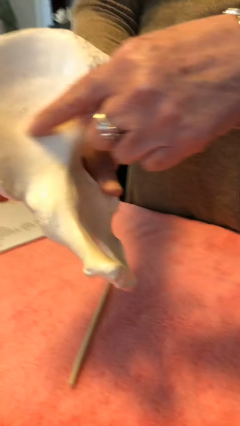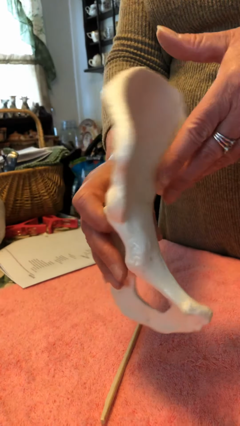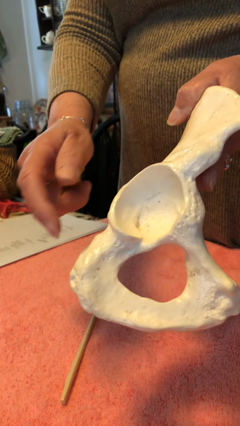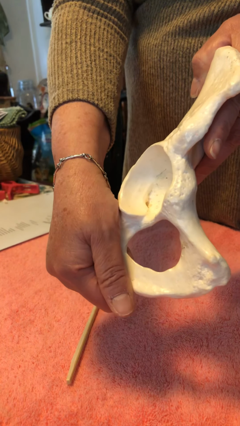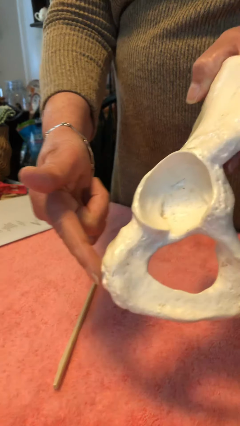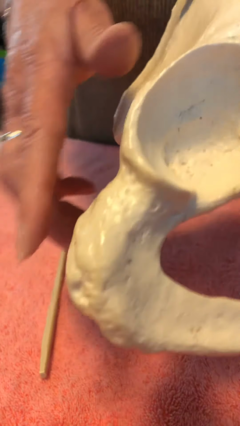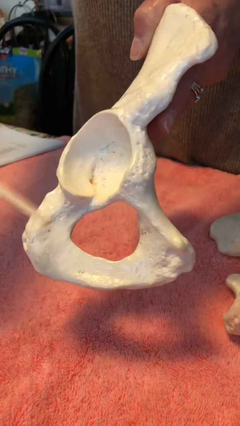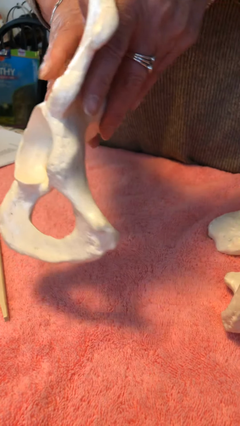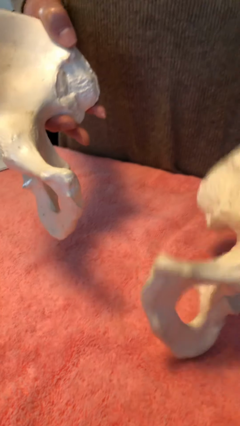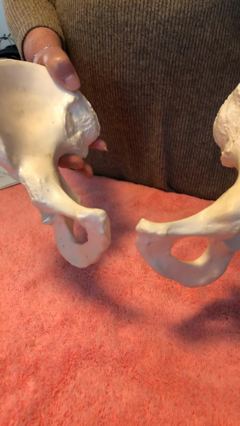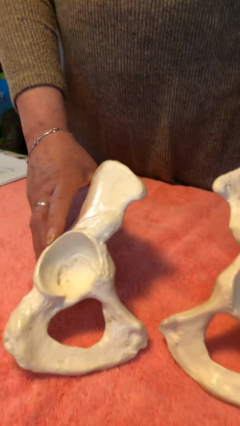And then we will flip over here, see the iliac fossa. Over here we have the acetabulum. Back here we have the ischium, with the ischial tuberosity that you sit on. Obturator foramen, our nice hole here. The pubis in the front, and then the pubic symphysis where we come together. So that is it for the coxal bone.